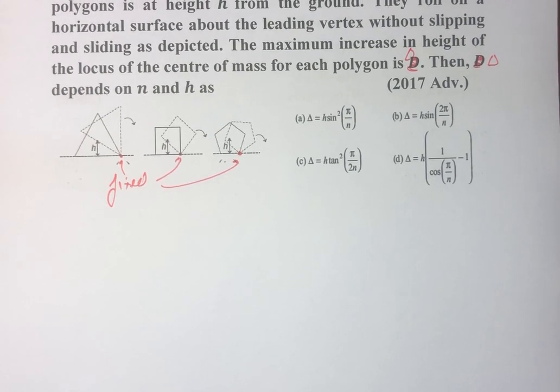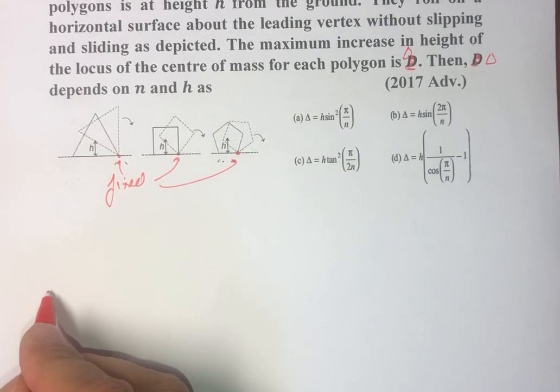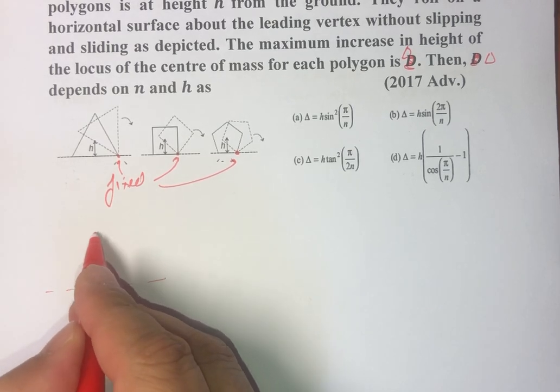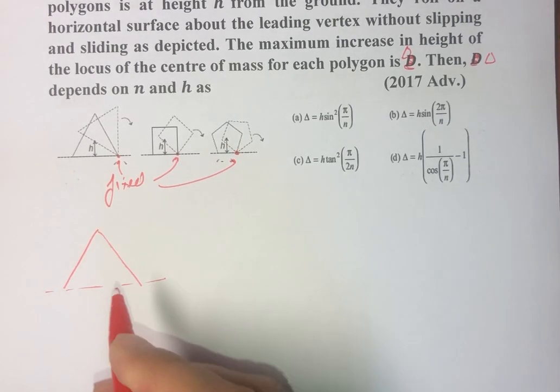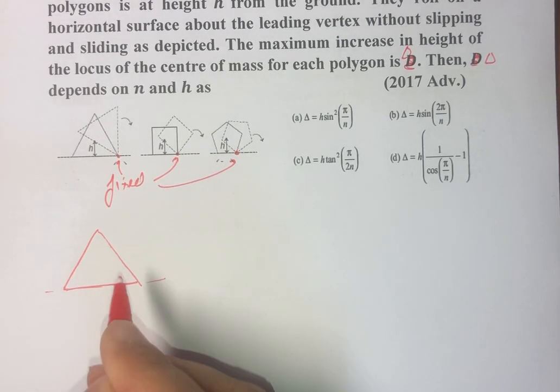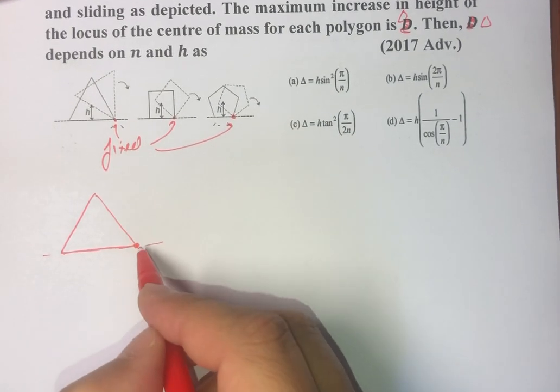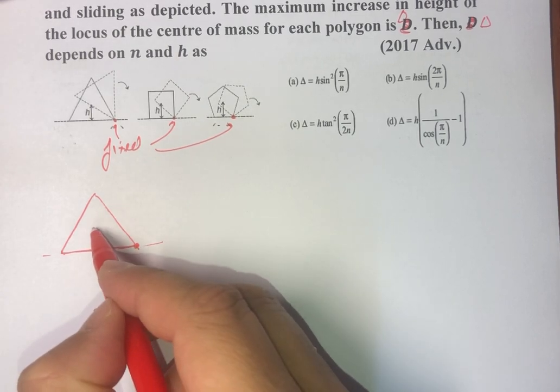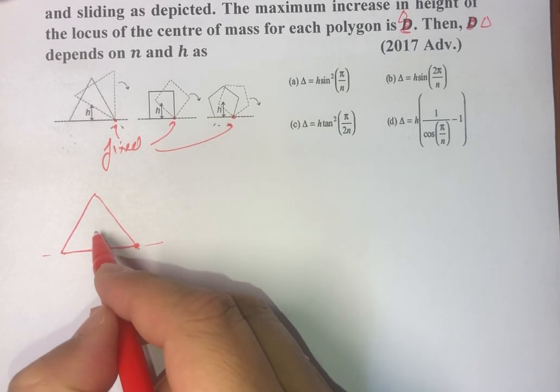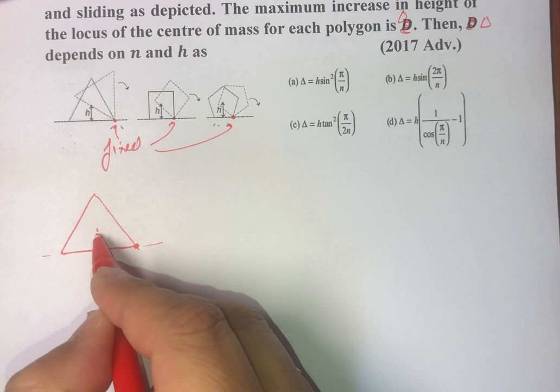In the case of the triangle, this is our triangle, and it topples around this point, and this height is given as h.